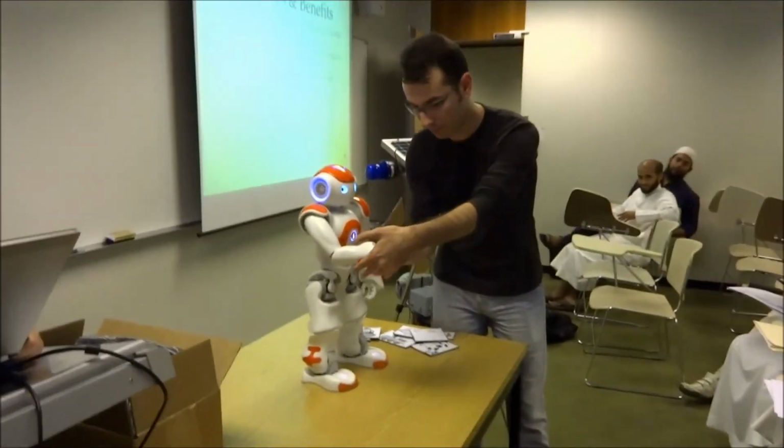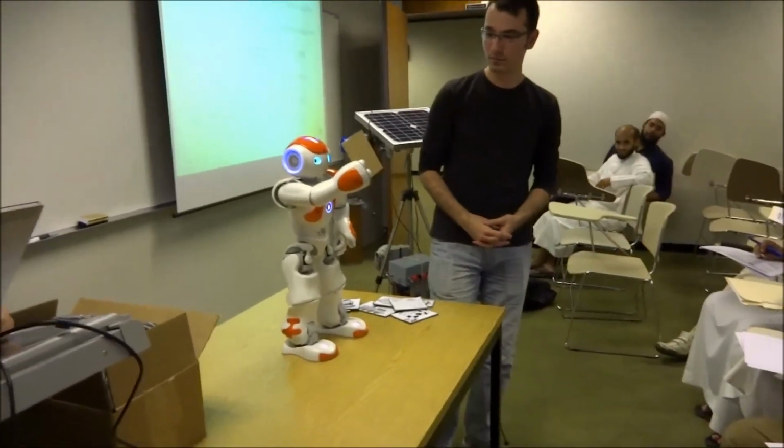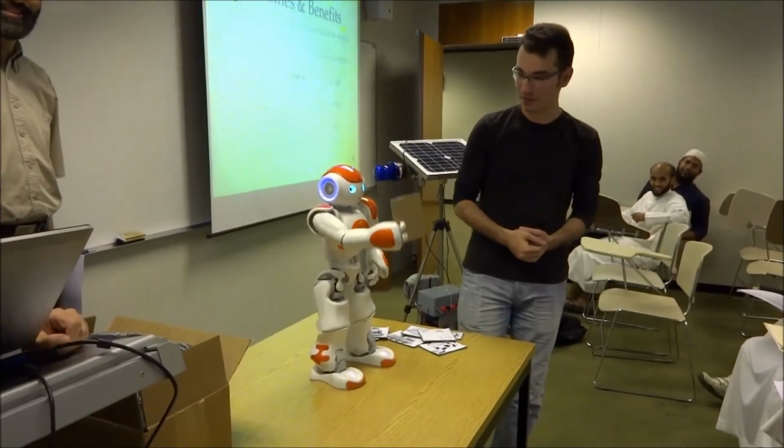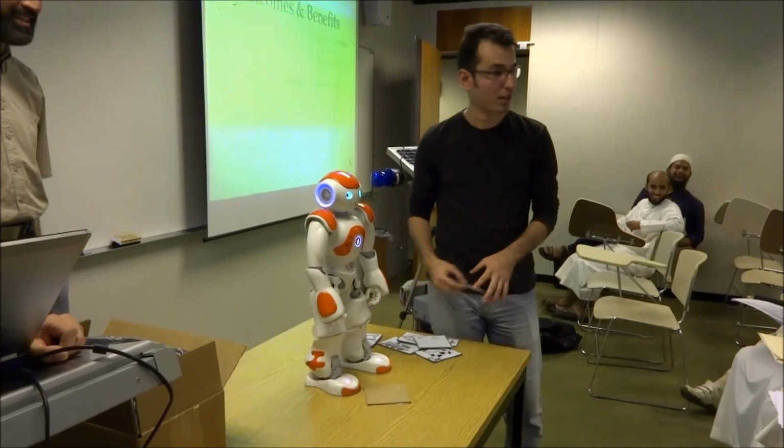So there's a touch sensor in the hand. When you put the card in, you can close it. This is a horse.